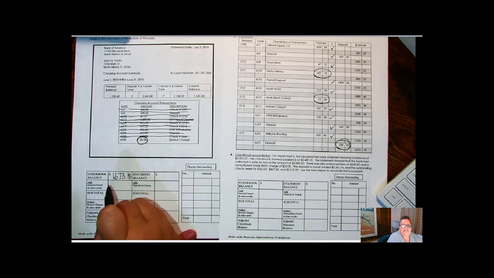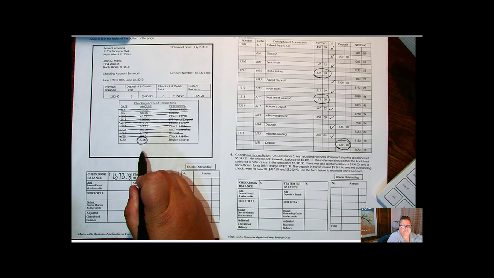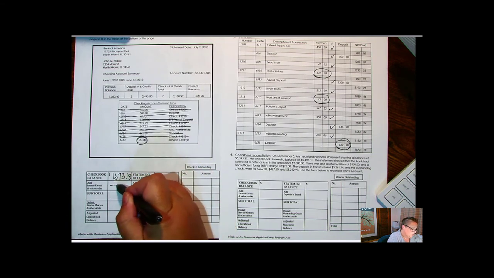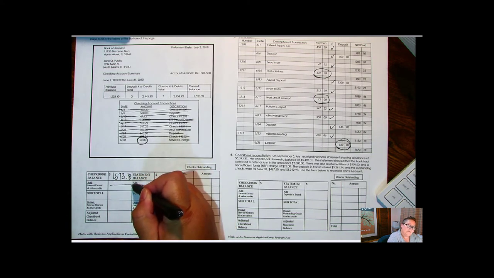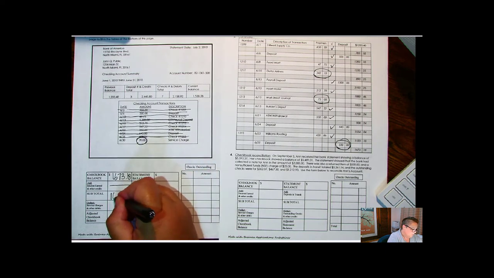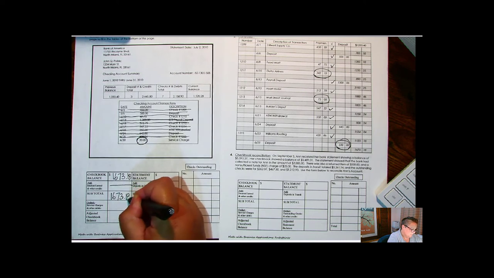From there, did the bank give any additional interest or other credits? Well, there's a $20, but that's a service charge. Service charges are not added to your account. They are deducted. So there was no addition that the bank made to your account. That means I have a subtotal of $1,673.18.